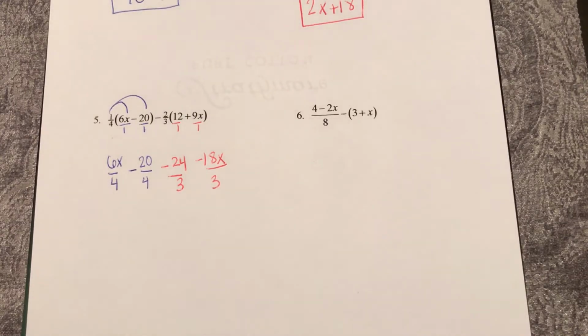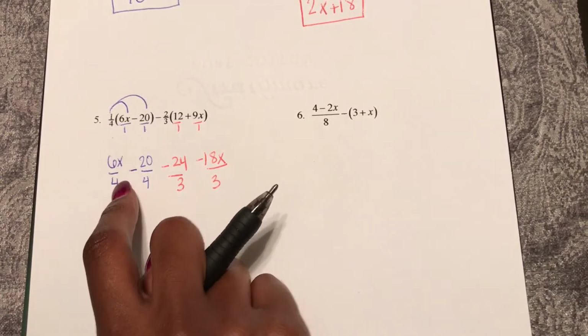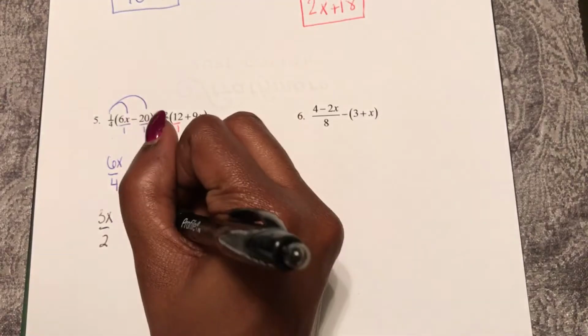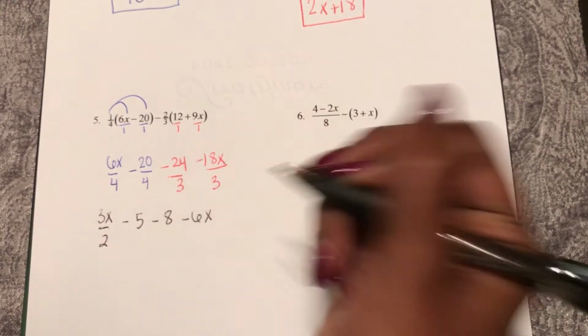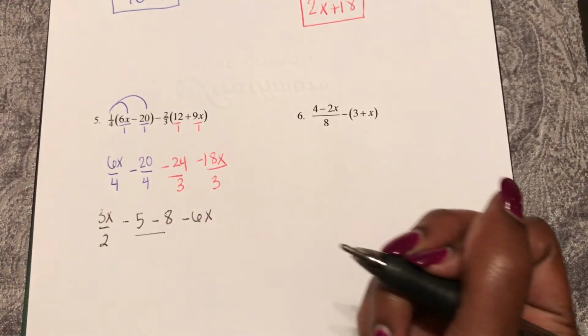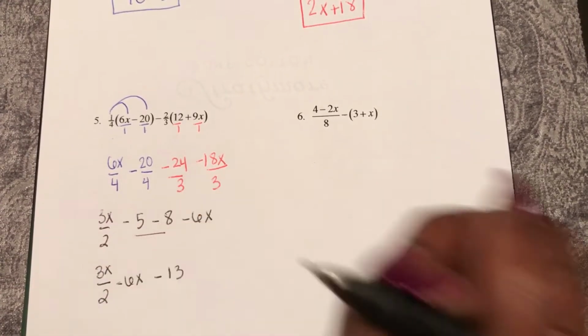So now that I've distributed, I can combine like terms. But before I combine like terms, I'm going to simplify my fractions. So 6 over 4, both of these are divisible by 2. That makes 3x over 2. 20 over 4 is 5. 24 over 3 is 8. And 18 over 3, 6x. So that already looks nicer. I canceled out 3 of my fractions just by simplifying. So I'm going to combine like terms here. So I have 3x over 2 minus 6x minus 13.